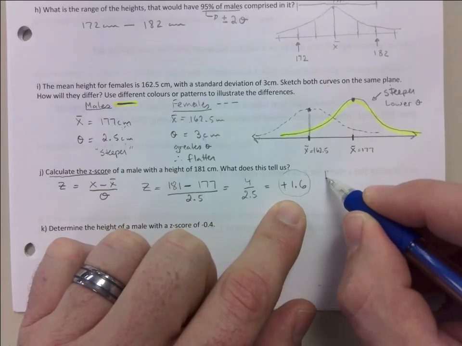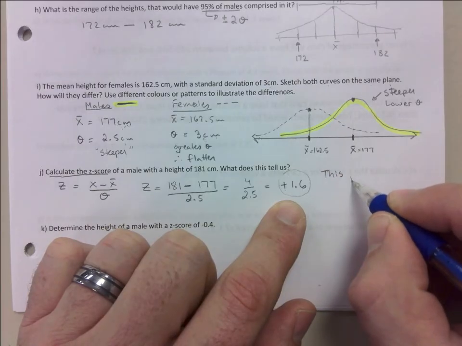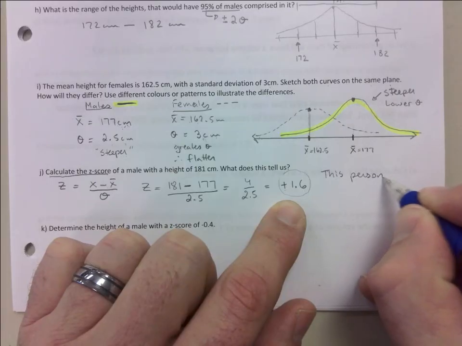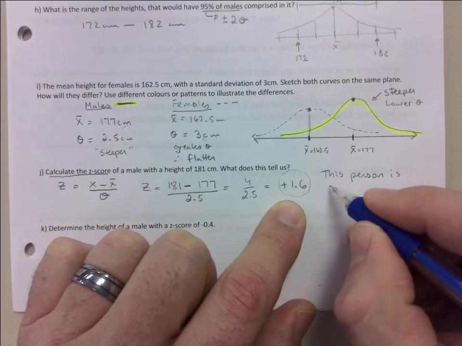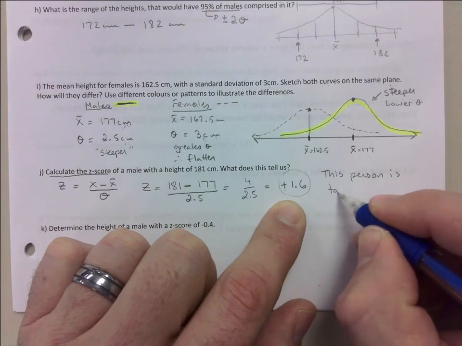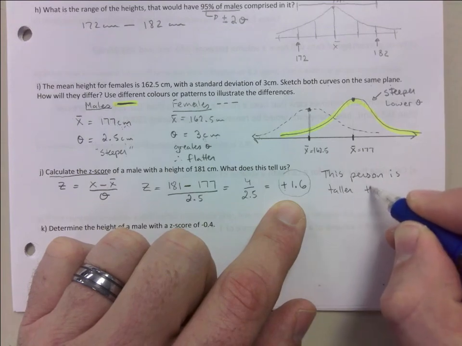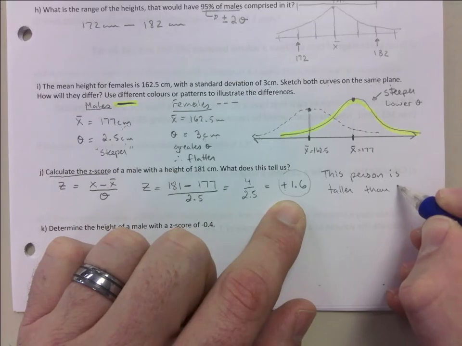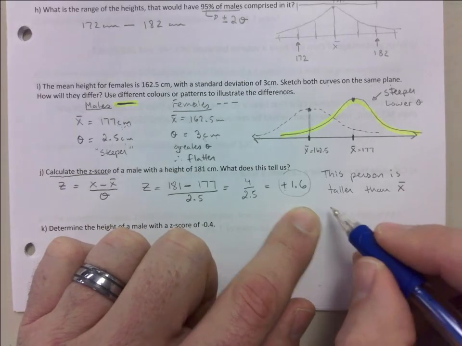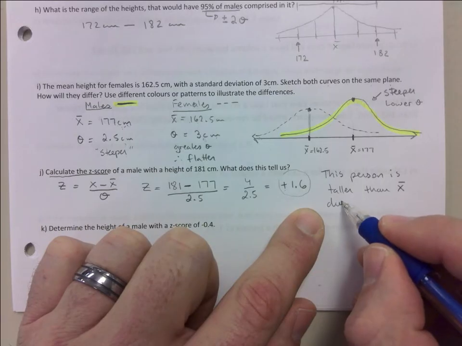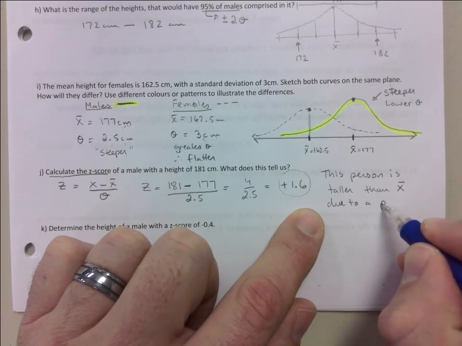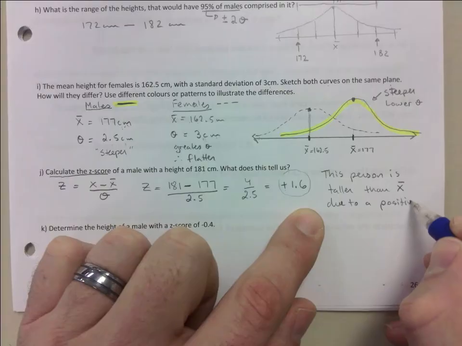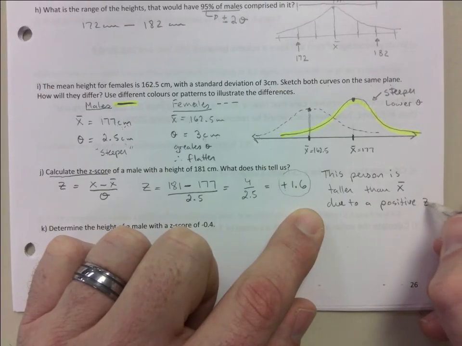This person is taller than average due to a positive z, okay?